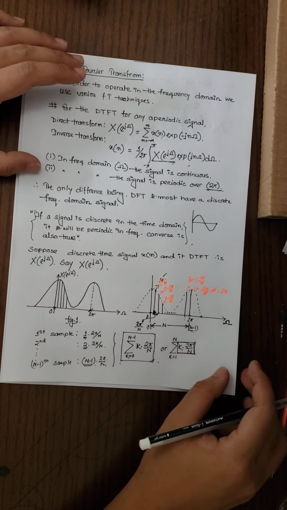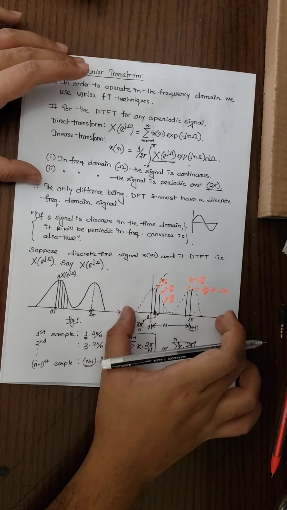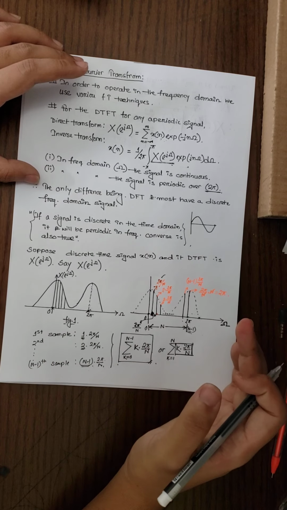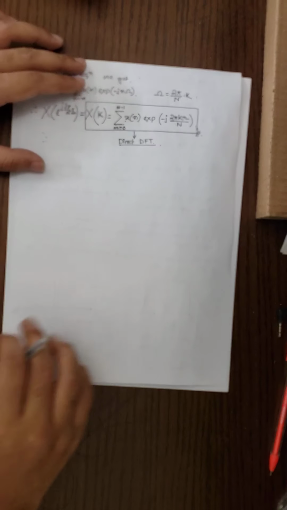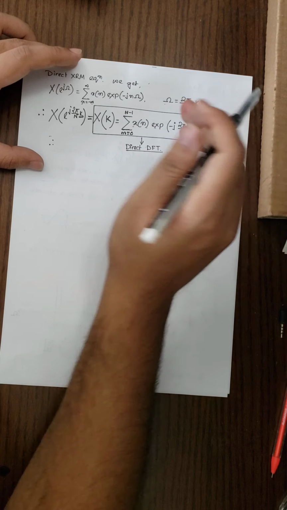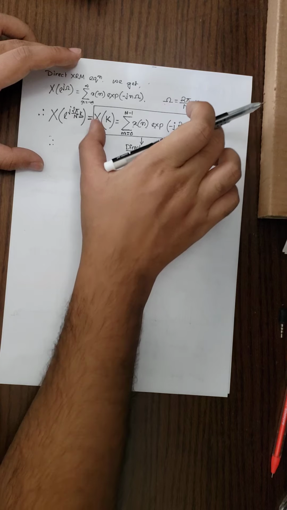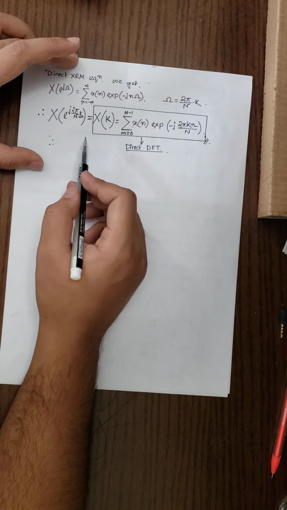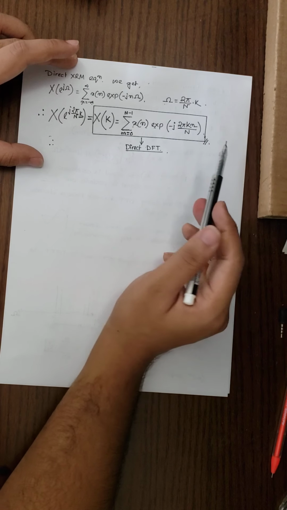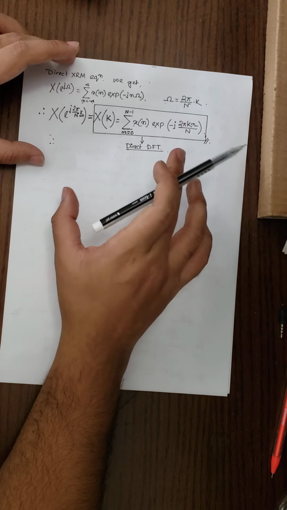We simply did what? To summarize, we simply took the frequency domain signal, sampled it in order to discretize the signal, and replaced the value of the frequency domain operator in the direct transform equation of DTFT. This will give us what? The direct transform equation of DFT. It is as easy as that.